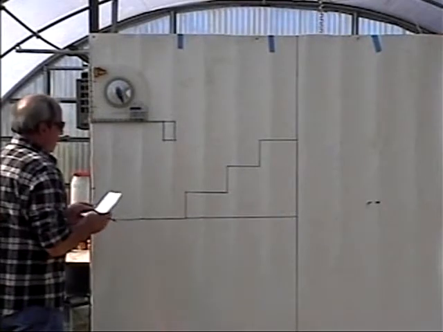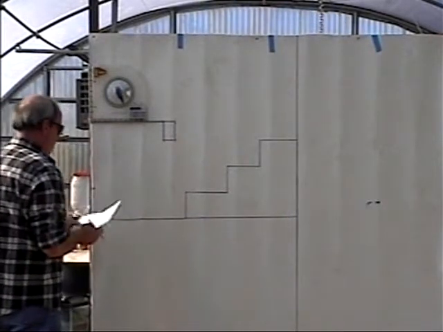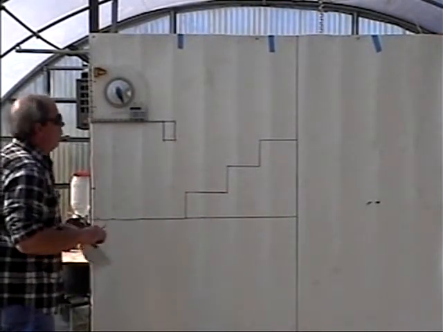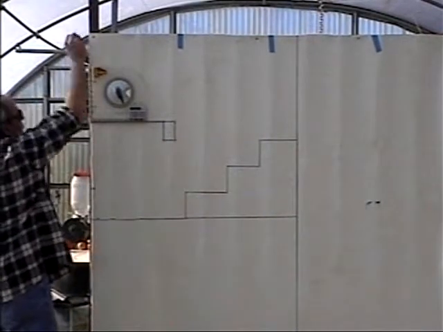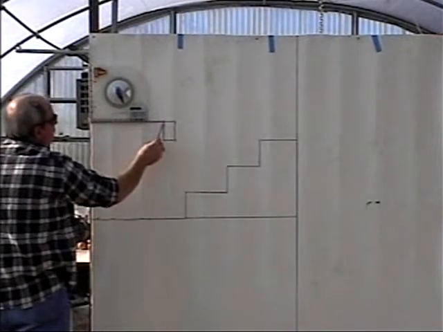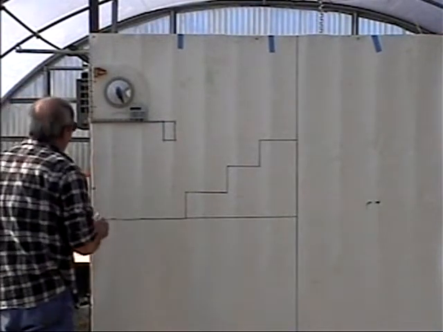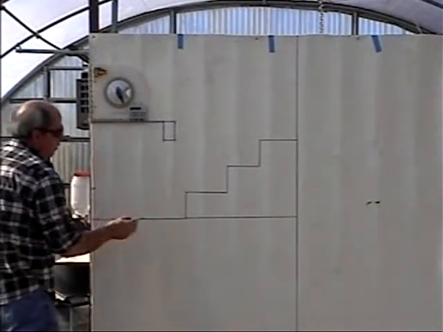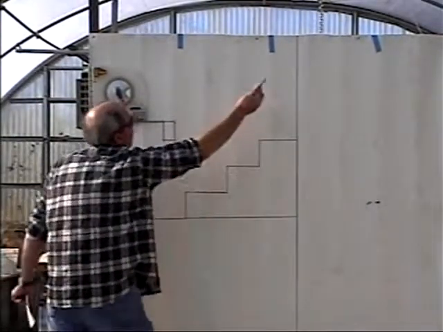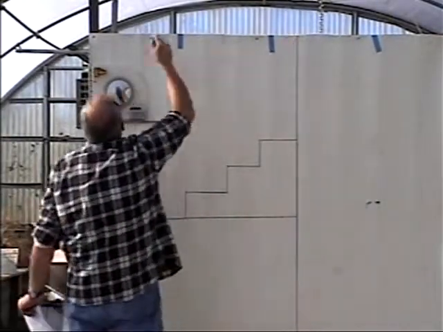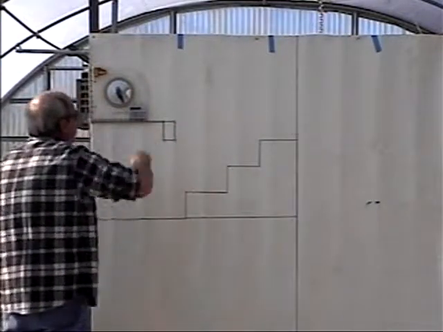So I won't go through all of them, but I know this point of my material, and I know that point of the outlet also. So I want to find this point down here, here, here, here, here, here, here, and here, and this point up here. And that'll give me everything I need to know to cut that out.